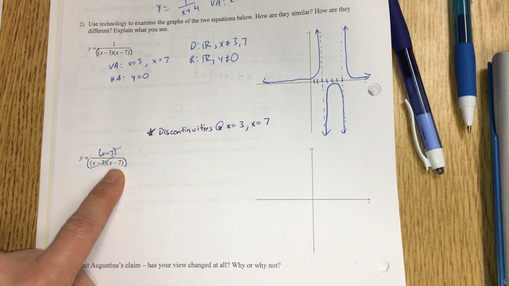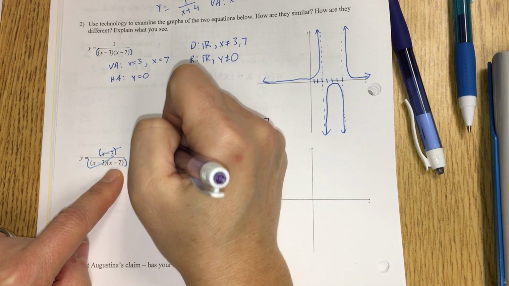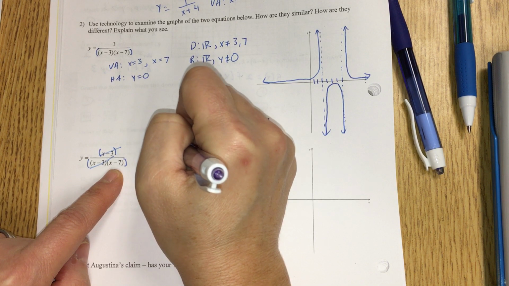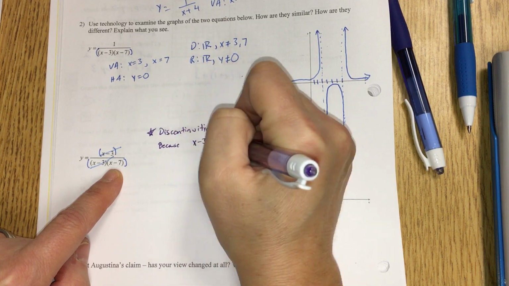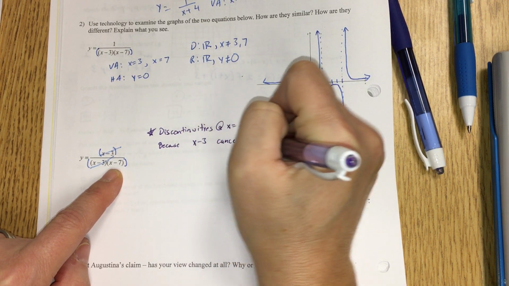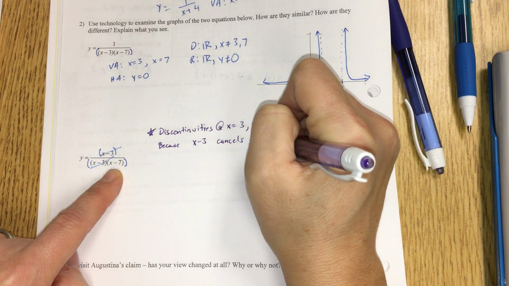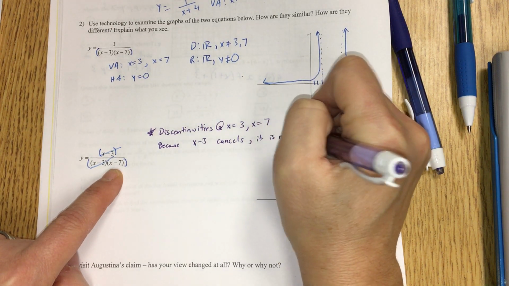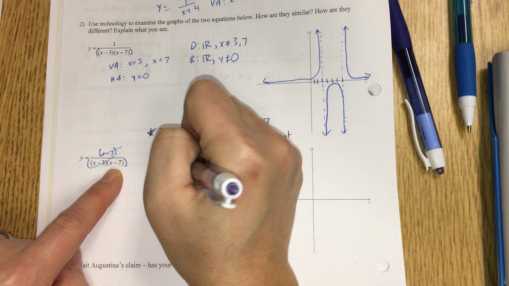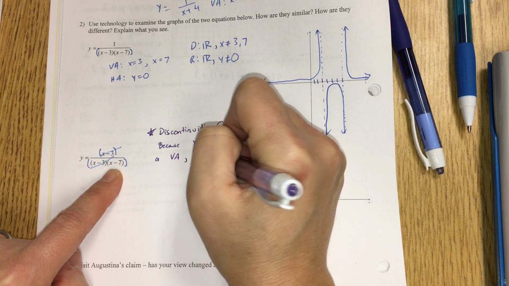I have discontinuous points there, but because x minus 3 cancels, it is not a vertical asymptote. It is a hole.